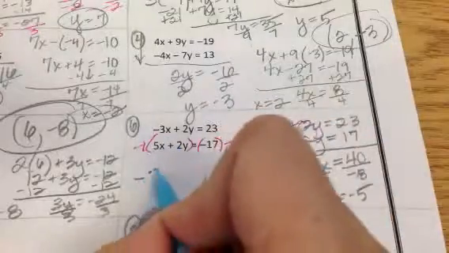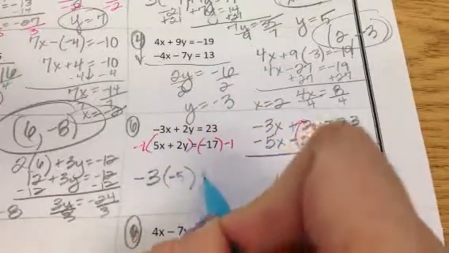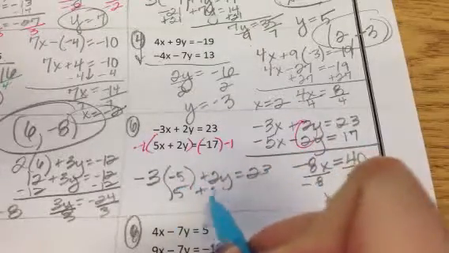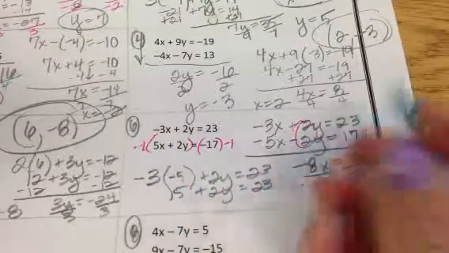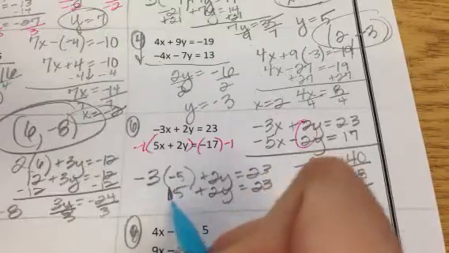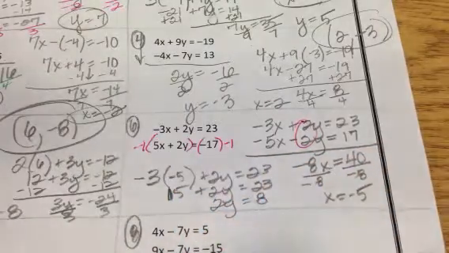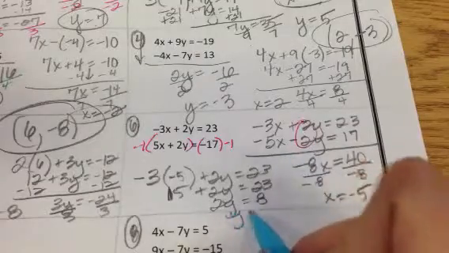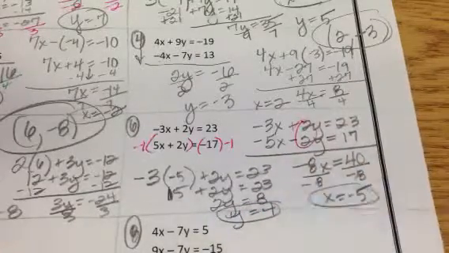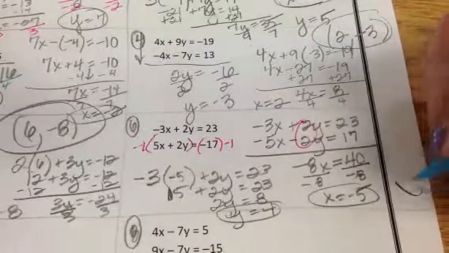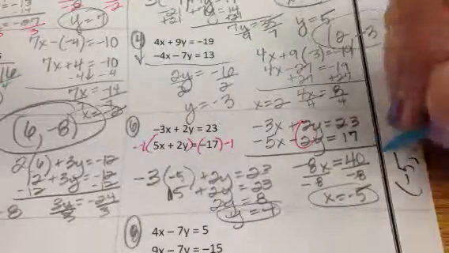If x is equal to negative 5, I'm going to plug it in and solve for y. 15 plus 2y equals 23. If I subtract 15 from both sides, I'm going to get 2y equals 8. And if I divide by 2, I'm going to get y equals 4. Notice I just skipped some steps, but I talked about them. So I've got a solution of negative 5, 4.